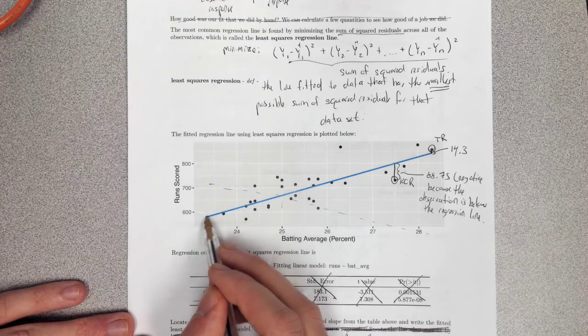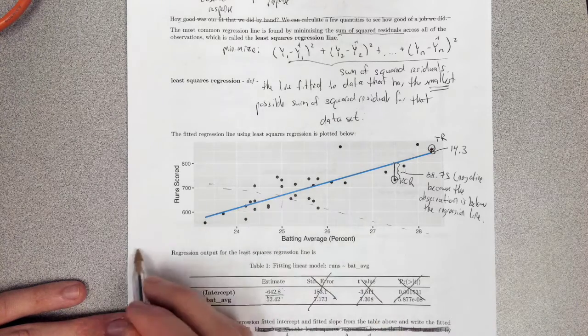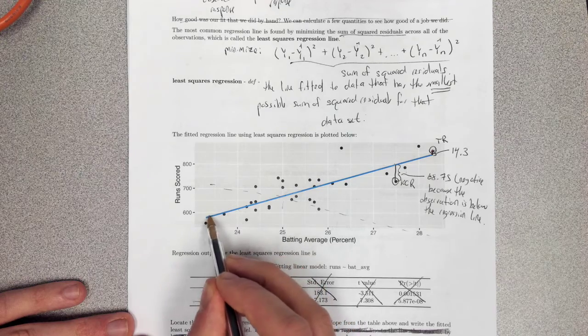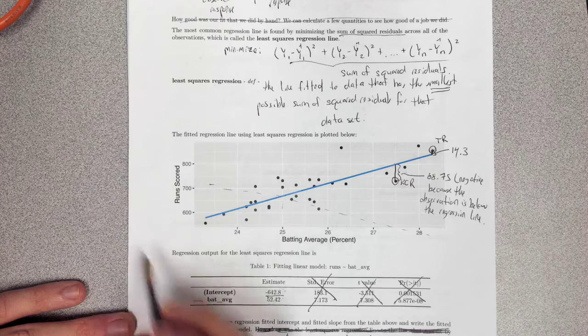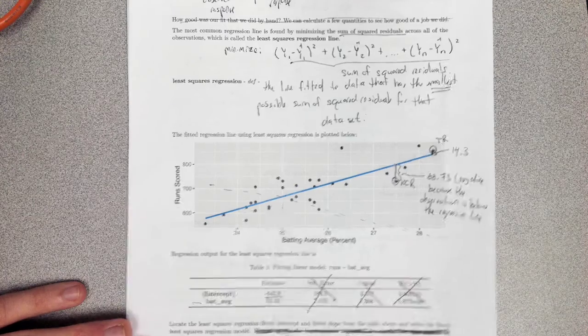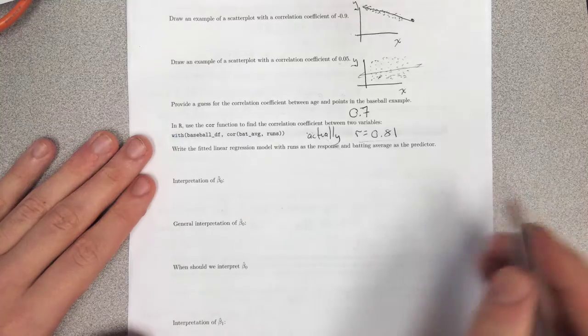In other words, that's when x is 0. If you would extend this line way, way down to when batting average is 0, it would cross over the y-axis at negative 642.8. And so we want to make that as interpretable as possible.